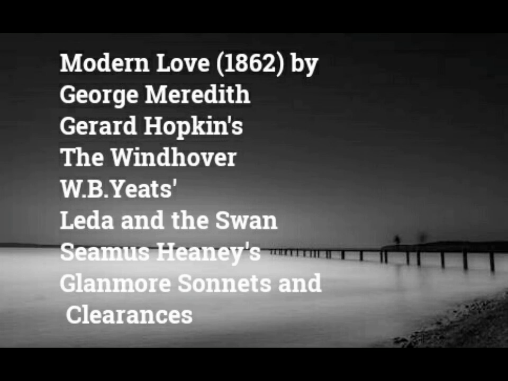Among the modern great poets we can find W.B. Yeats writing Leda and the Swan, Wilfred Owen writing Anthem for Doomed Youth, and W.H. Auden writing the unrhymed sonnet The Secret Agent in 1928. After the 1950s, there has been a trend in the sonnet genre of writing unrhymed, half-rhymed and unmetrical sonnets, and in this regard, Seamus Heaney's Glanmore Sonnets and Clearances are very famous.